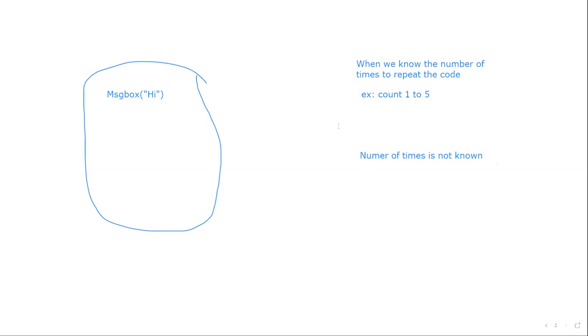Okay, so these are the different types of loops in programming in general. We are going to start with the first one because it's simpler, and then we will go to the second type of loops. The purpose of loops is to repeat statements several times, and we do it in two ways: either by knowing beforehand how many times we want to repeat this code, or we don't know how many times we want to repeat it. So let's start with the first one.